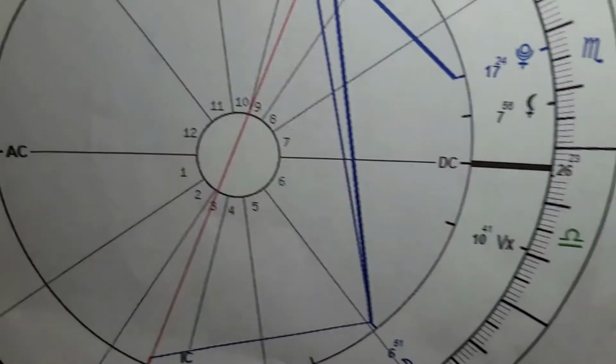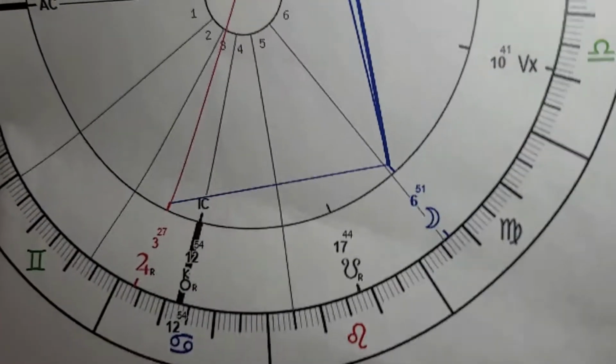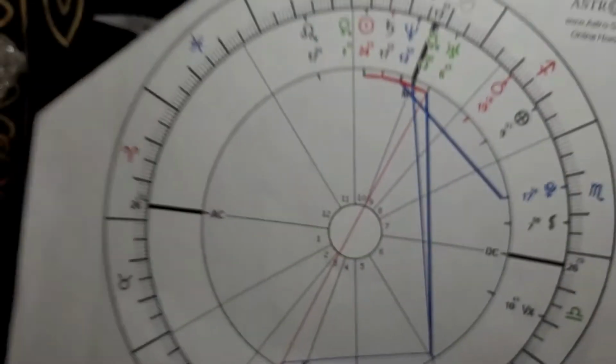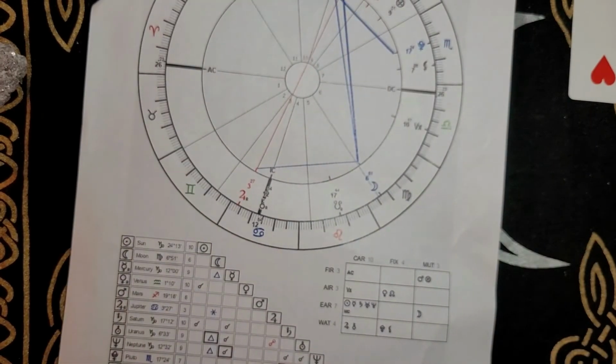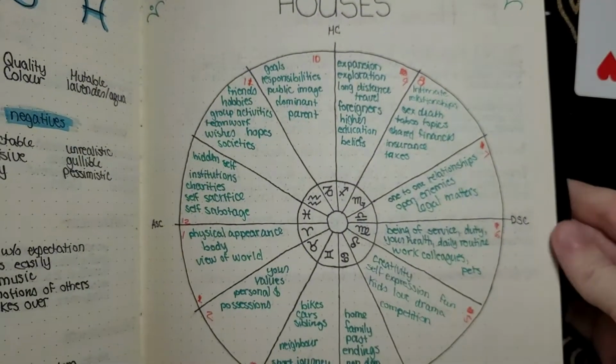This, I believe, is a house of destruction, undoing. I'm just looking for my book. Where did that go? I haven't memorized the houses. Here we go. Here's my book.